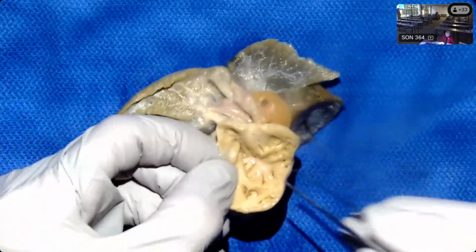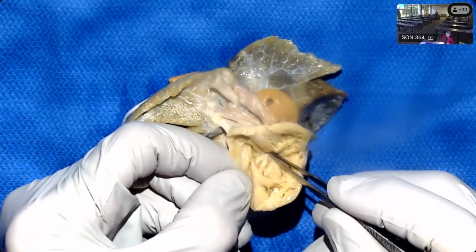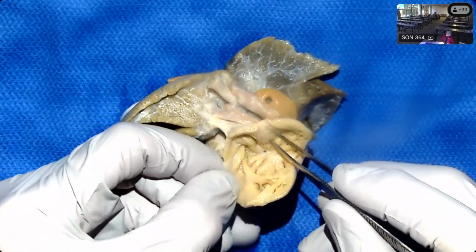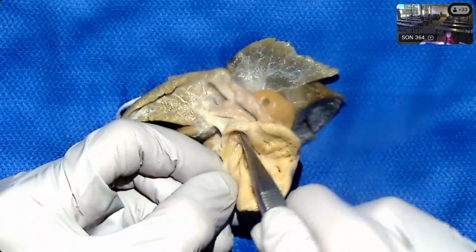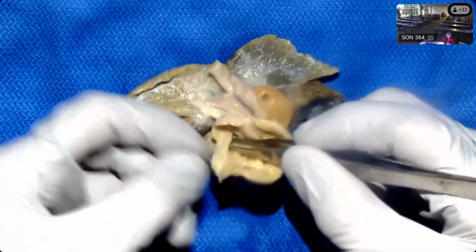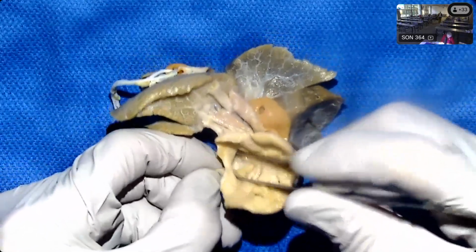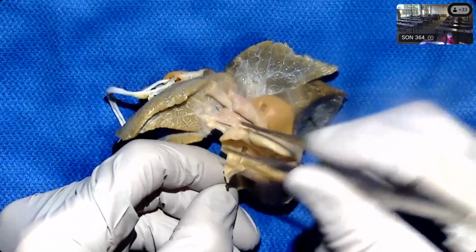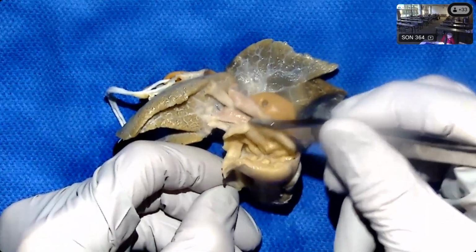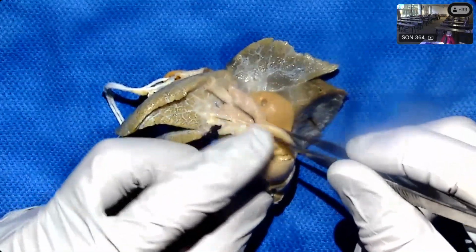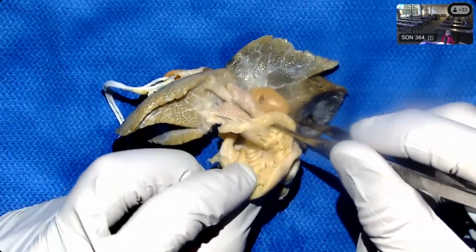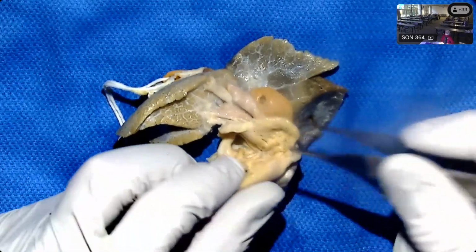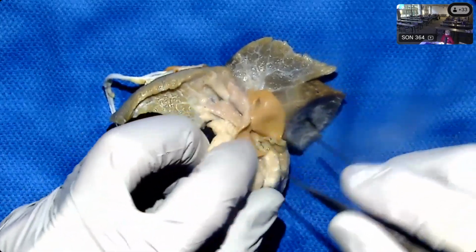So there is the so-called dimple at the base of the atrial septum. Here is the inferior caval vein, and the superior caval vein is truncated right here. So this is very unusual, to have a common arterial trunk with tricuspid valve atresia.